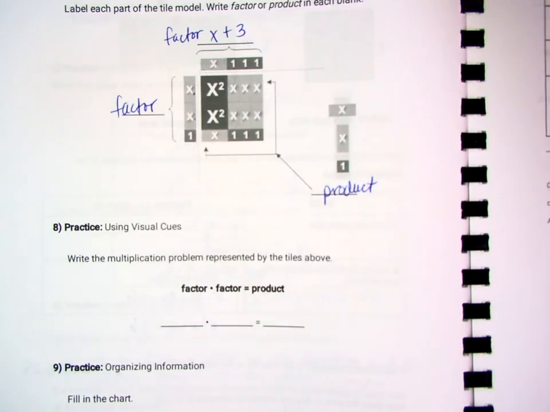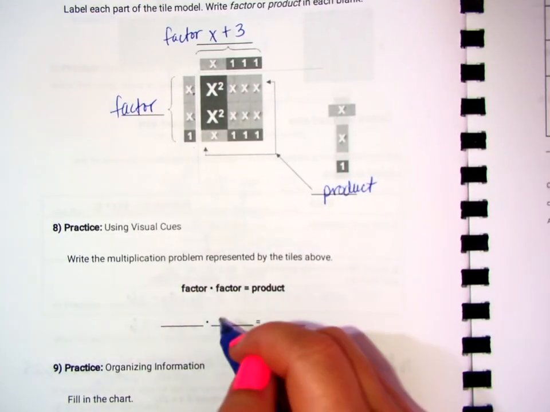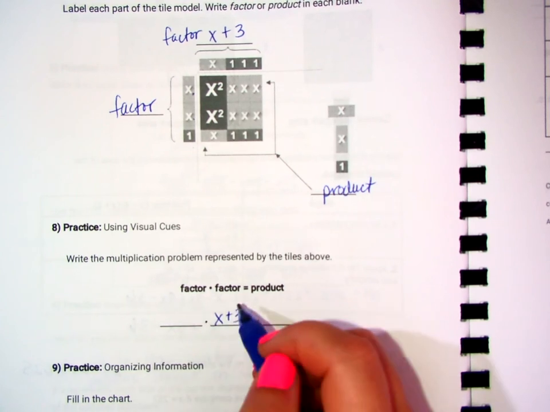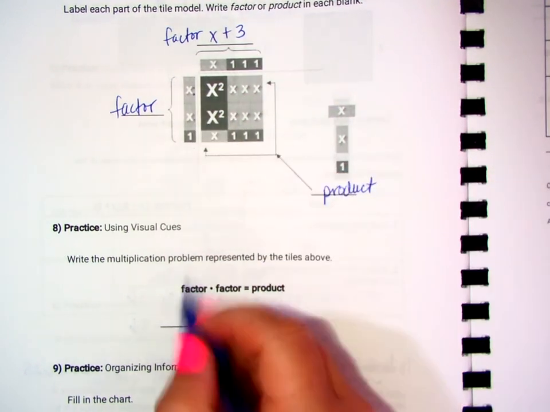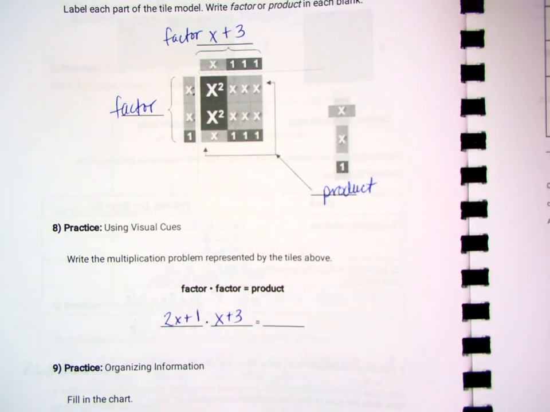So what are those two factors? Again, we already got the x plus 3 on the top one. And down here, I've got an x and a 1. So that one is 2 x's plus 1. And then the product of that would be from foiling.